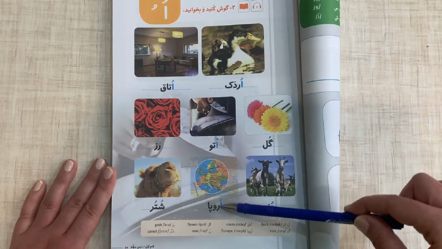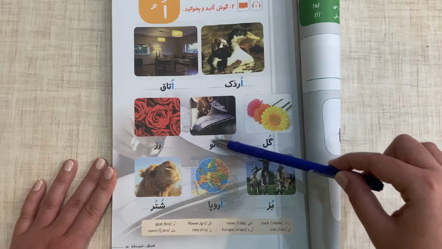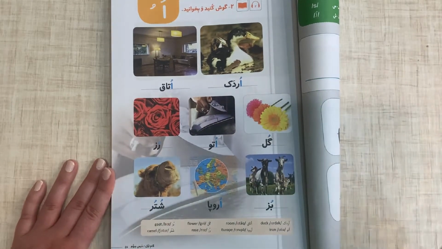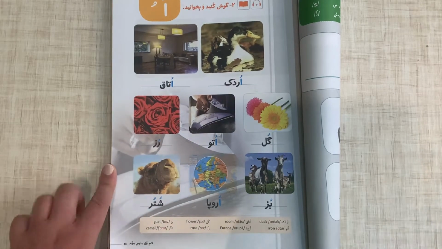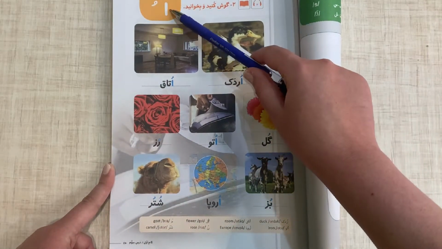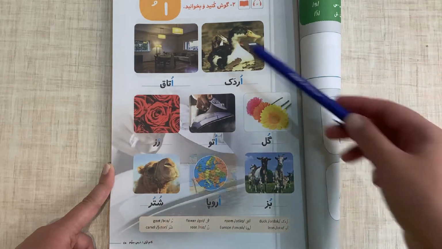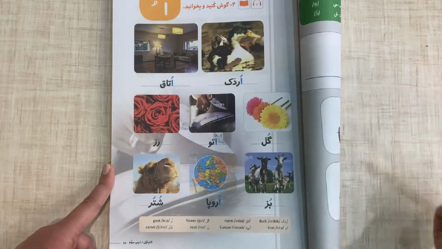Utu, urupa. At the beginning, okay? And it does not get connected to another letter. We do not use this format for the end of the words. Be careful.